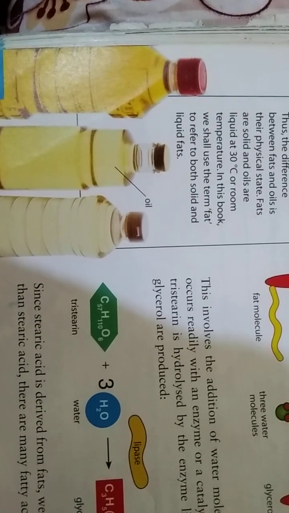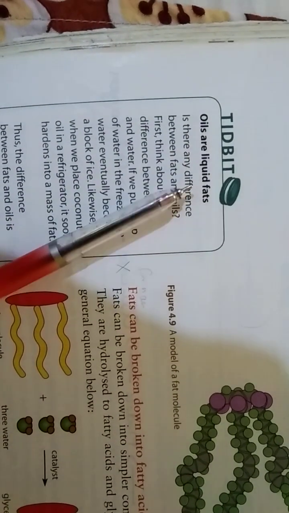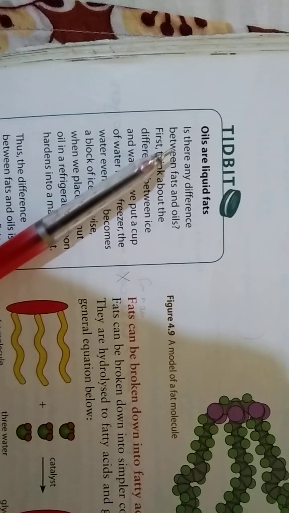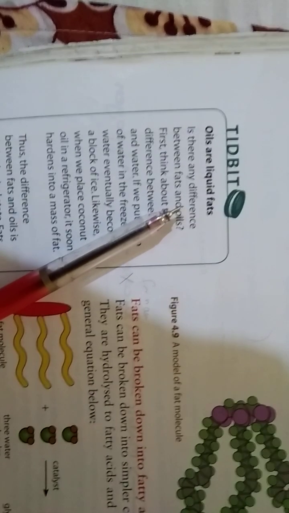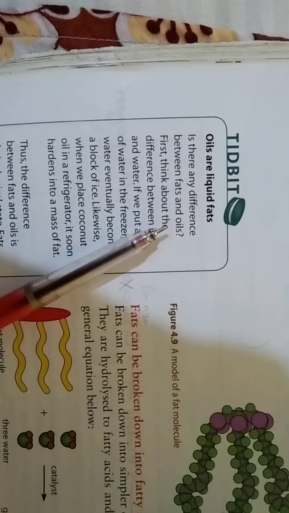We look here at what fatty acids are and how they look. Fatty acids are in the form of liquid or slightly solid form, like all oils. Oils are liquid fats. Is there any difference between fats and oils?